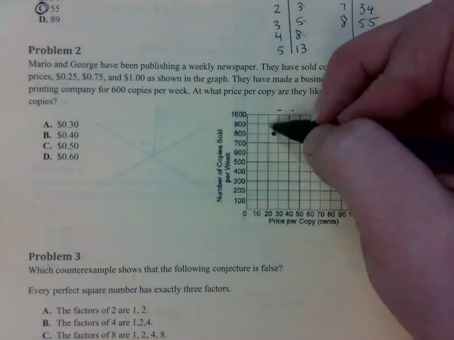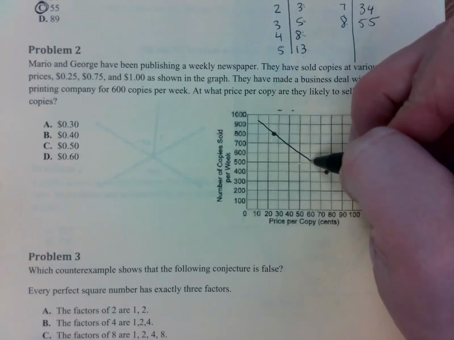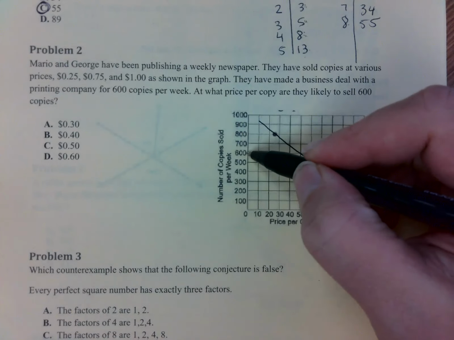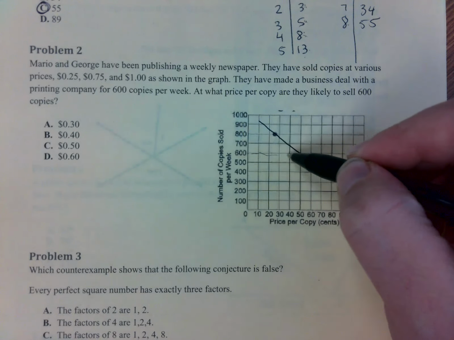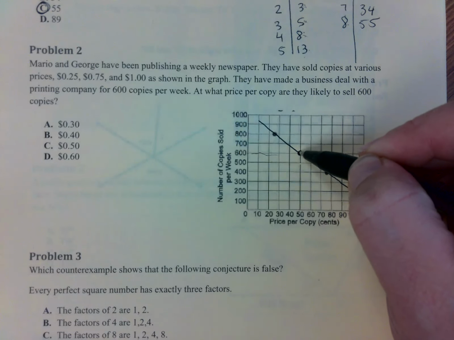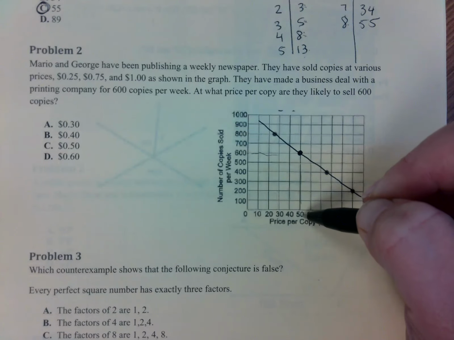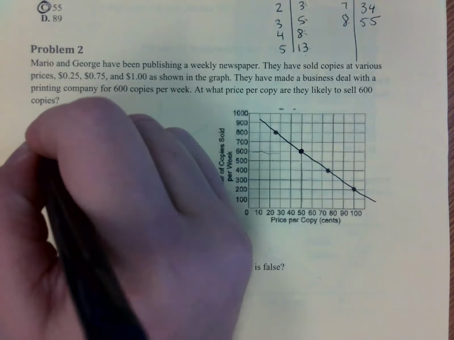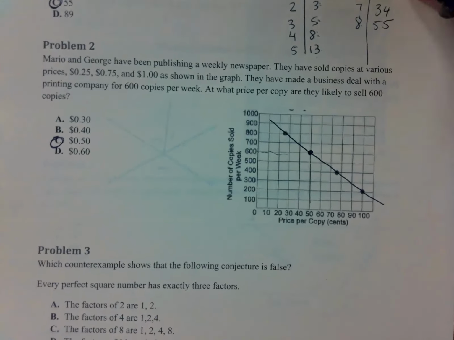So first I would draw a line here because it looks like it is a linear model. Then I look at 600 per week. If I go over, that's roughly right there. So the price per copy should be about 50 cents per copy. So it'd be C as in cot.